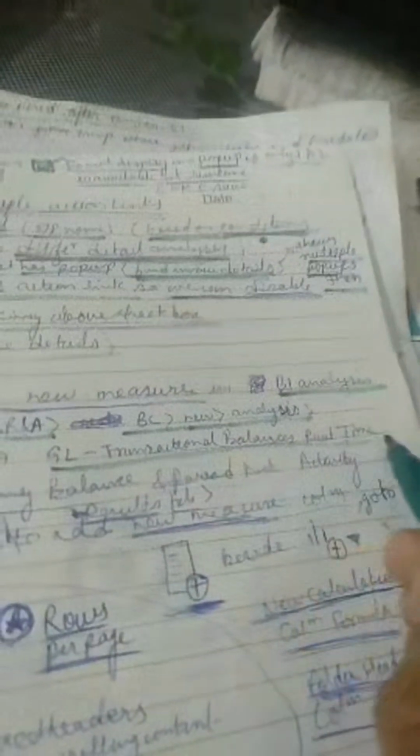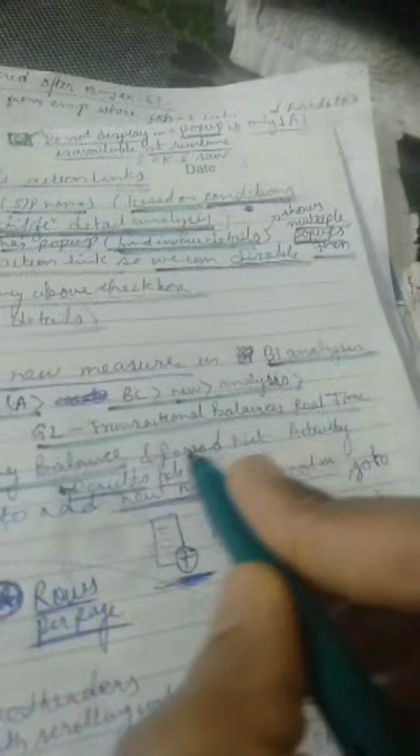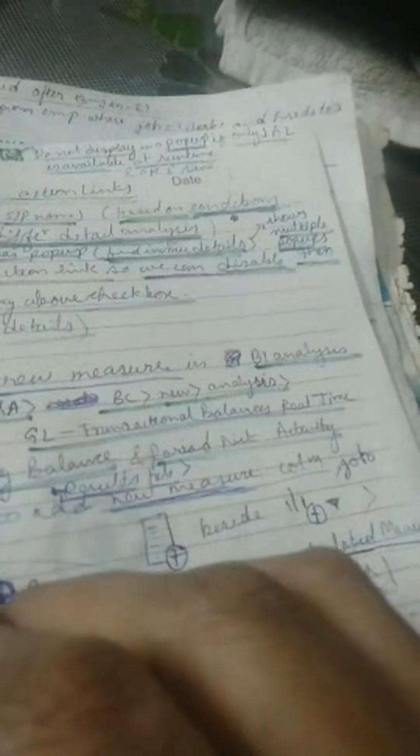We'll go to tools, reports, analytics. We'll use the BI analytics editor method. Then we'll go to browse catalog, new analysis, and scroll to the analysis. Here I am taking the example of GL transactional balance real time, and I am adding beginning balance and period net activity from the base.